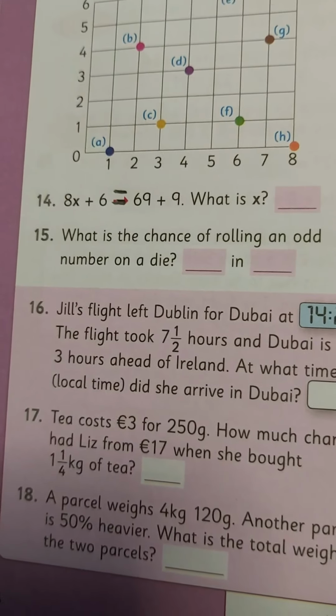What is the chance of rolling an odd number on a die? You've got 6 options altogether: 1, 2, 3, 4, 5, and 6. So 6 will go in there, and odd numbers are 1, 3, and 5. So you've got 3 in 6, or 1 in 2 would be the simplified form.